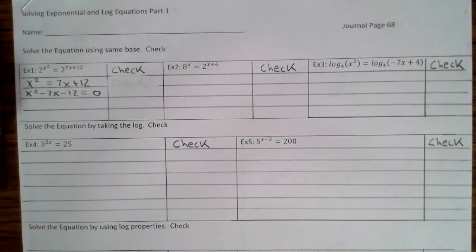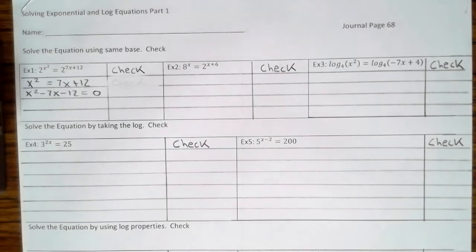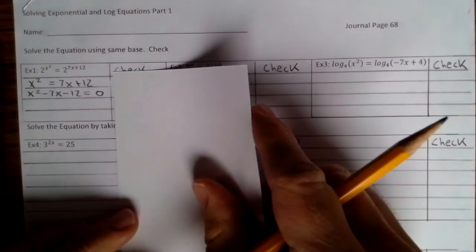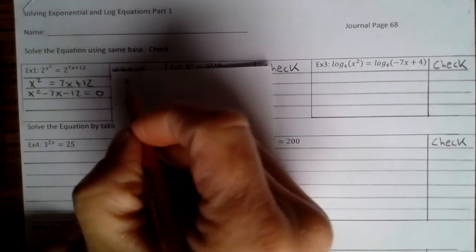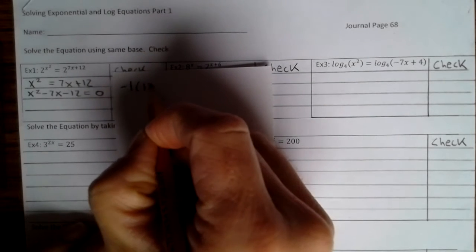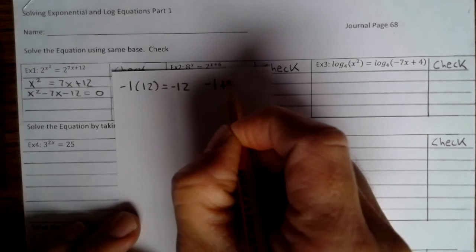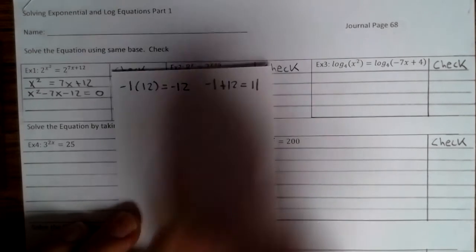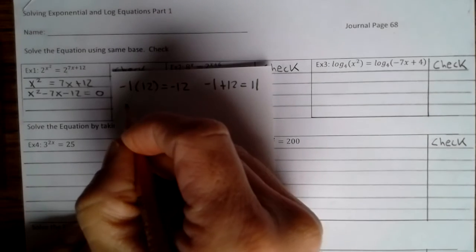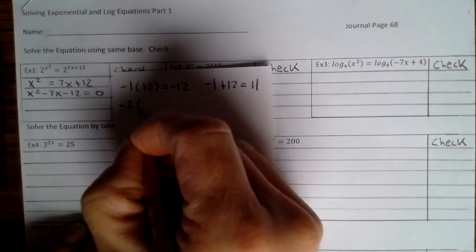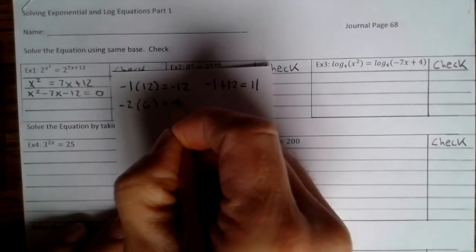Now we want to see if it's factorable. So we need to find all the combinations that multiply to negative 12 and combine to be negative 7. So negative 1 times 12 is negative 12, and negative 1 plus 12 is 11. So that doesn't work. Okay, let's try negative 2 times 6 is negative 12.